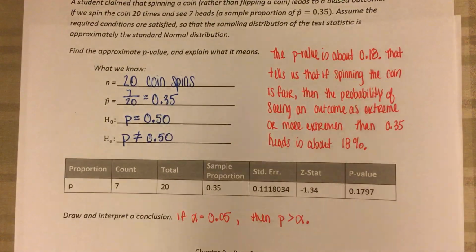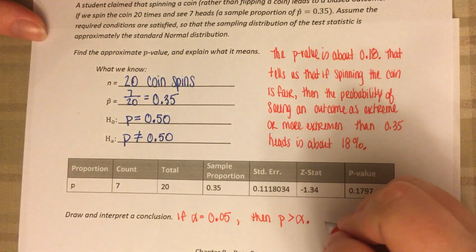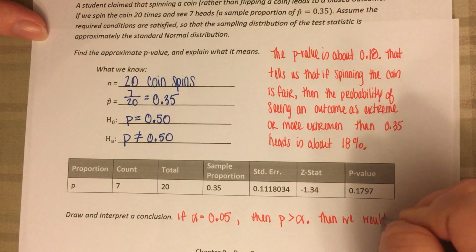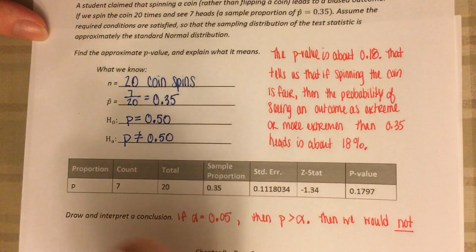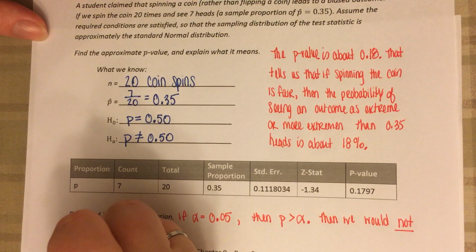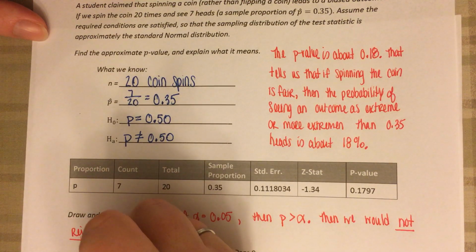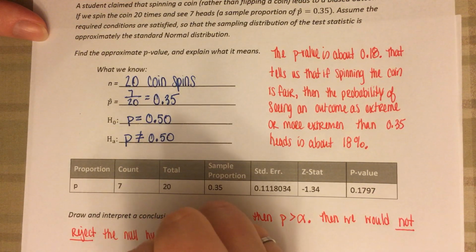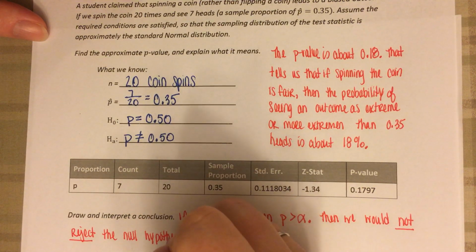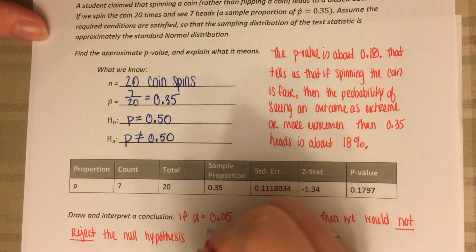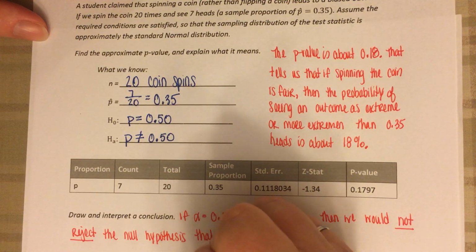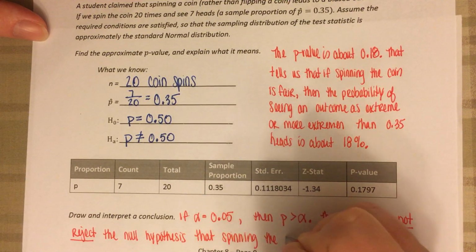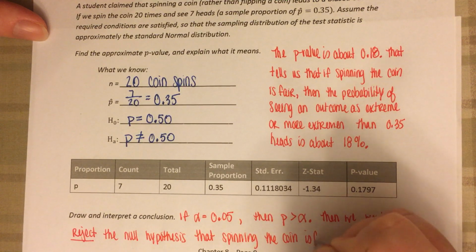So since p is greater than alpha, then we would not reject the null hypothesis that spinning the coin is fair.